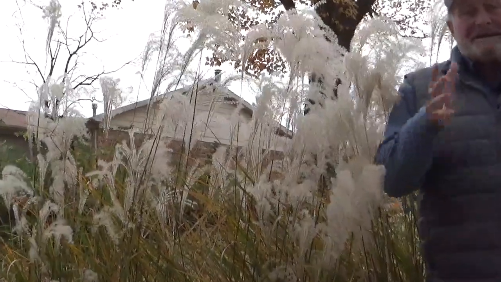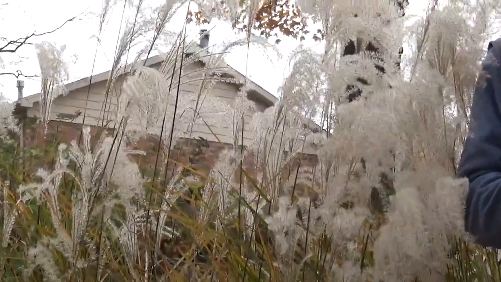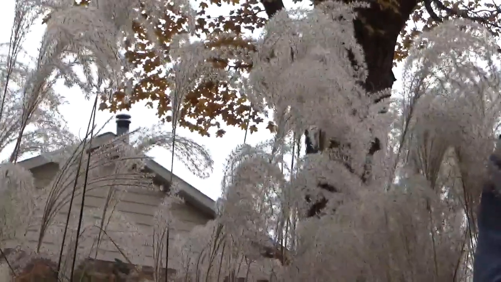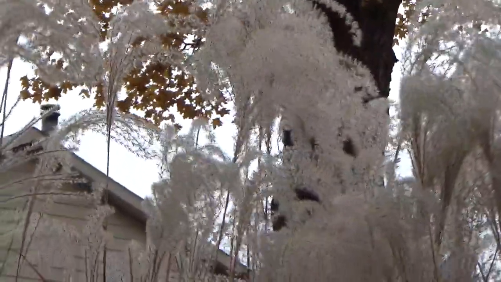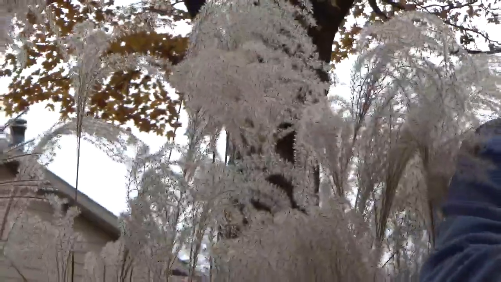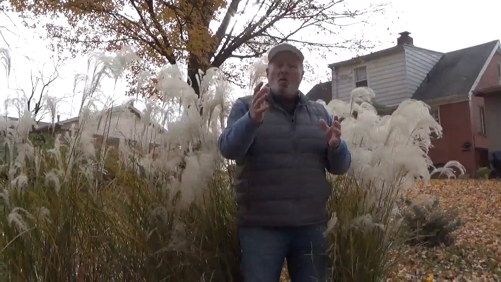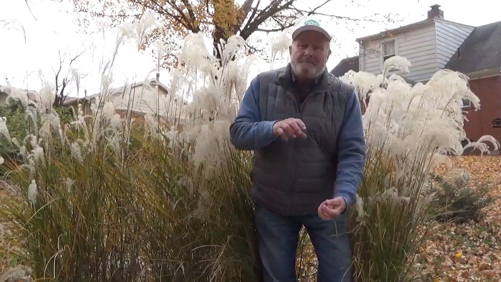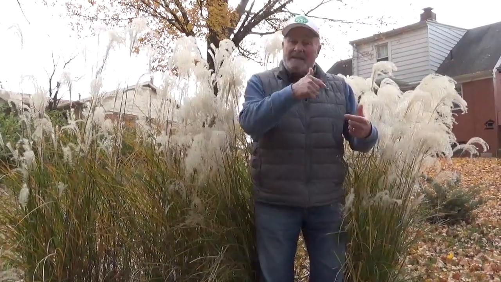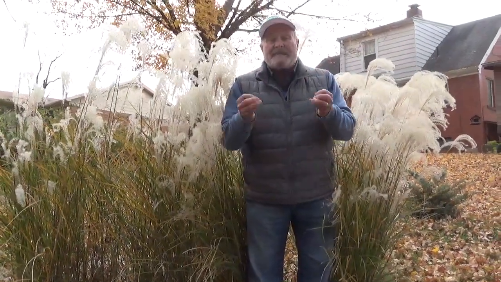But what makes a native plant? A native plant, A, has been around for centuries, B, was not introduced from another area, and C, has developed a symbiotic or beneficial relationship with Mother Nature, with wildlife, etc. in that particular area. In addition, and a lot of people don't realize this, native plants have a much deeper root system than invasive plants. So those are the basic qualities of a native plant.